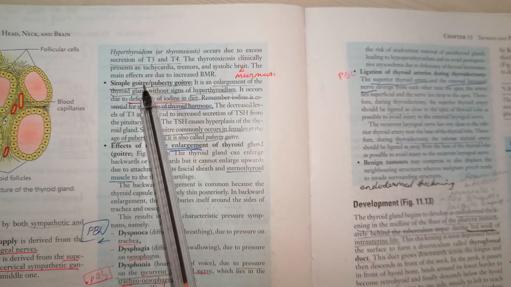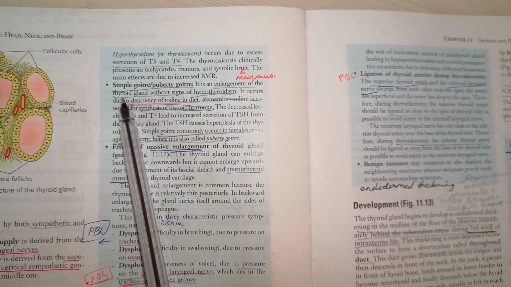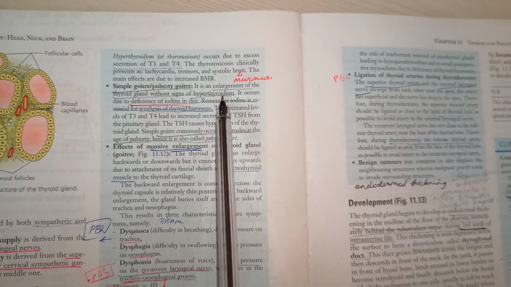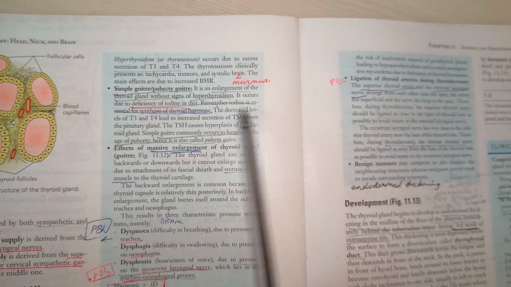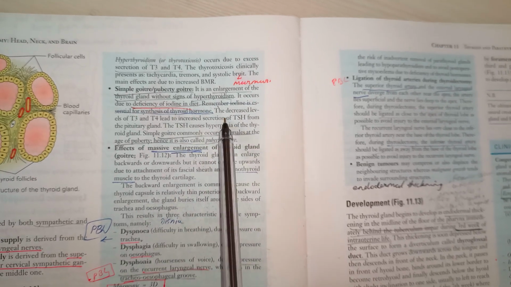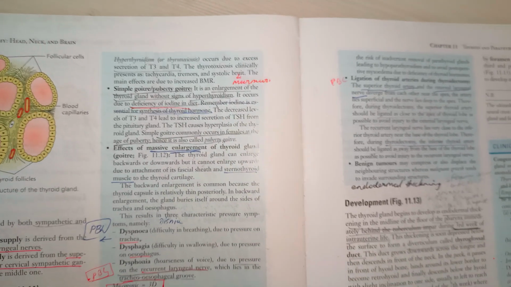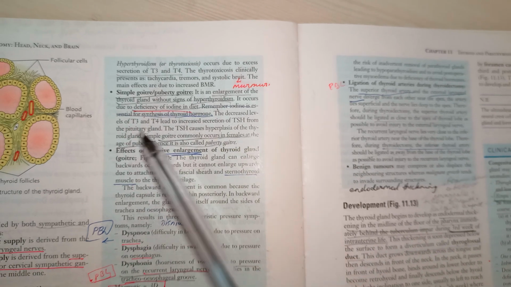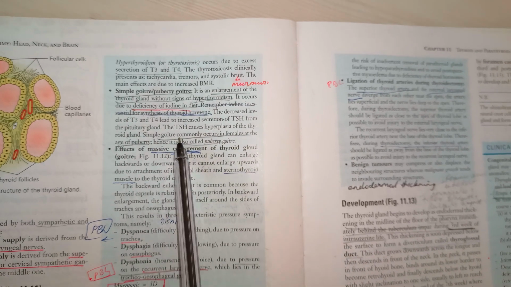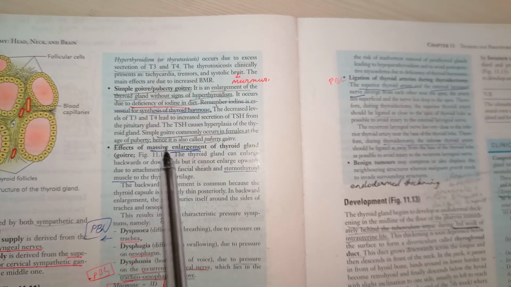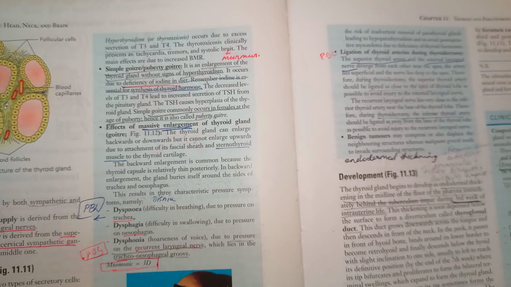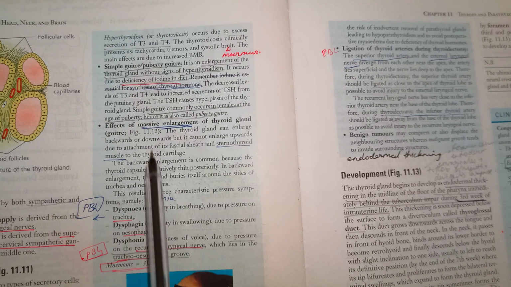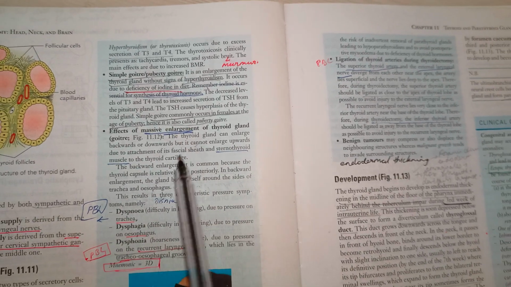Simple goiter, also known as puberty goiter, is enlargement of the thyroid gland without signs of hyperthyroidism. It occurs due to deficiency of iodine in the diet. Easy to remember: iodine is essential for synthesis of thyroid hormone, but if it is deficient, then it leads to simple goiter. Simple goiter commonly occurs in females at the age of puberty, hence it is also known as puberty goiter.